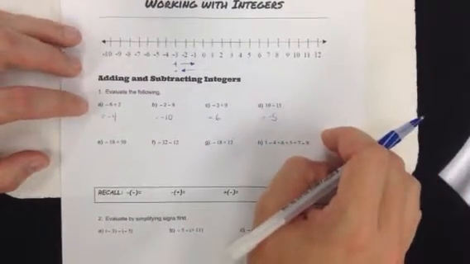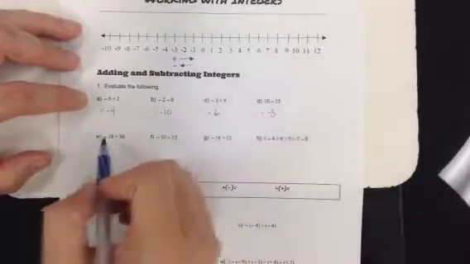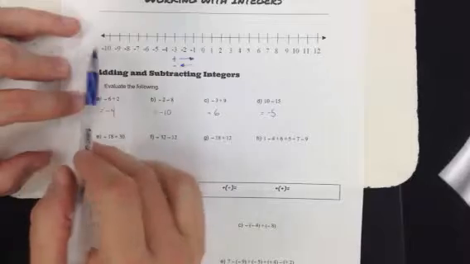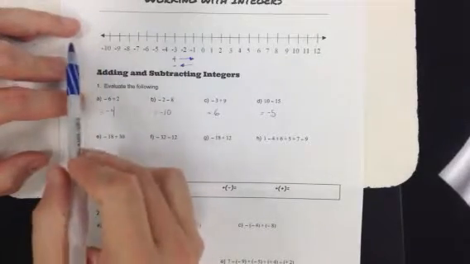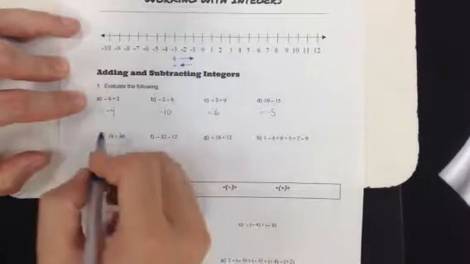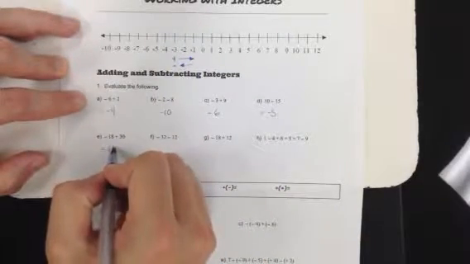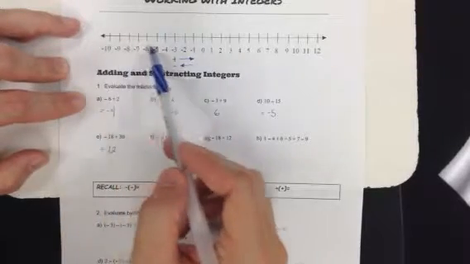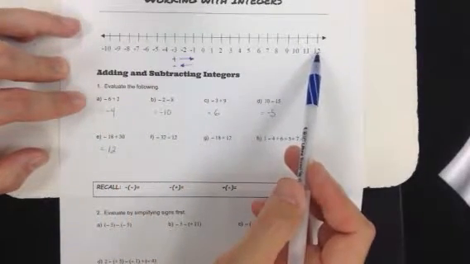We can work with larger numbers as well. -18 isn't on our number line, but we could always extend it. We could add in the numbers that we want. But if we start at -18 and then we added 30, we would come 30 to the right, and we would end up at a +12. So -18 would be off to the left here somewhere. Move 30 to the right, and we'd end up at 12.